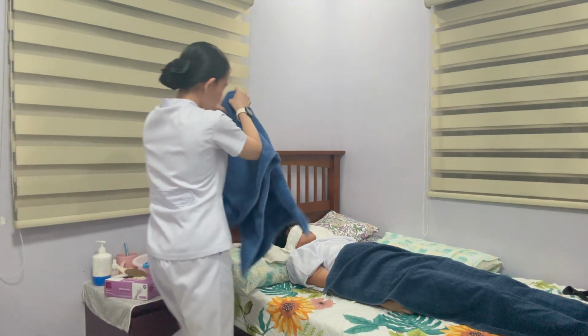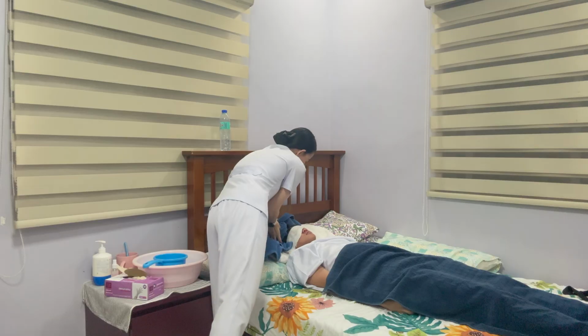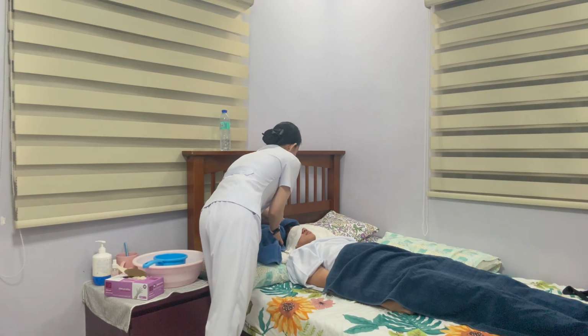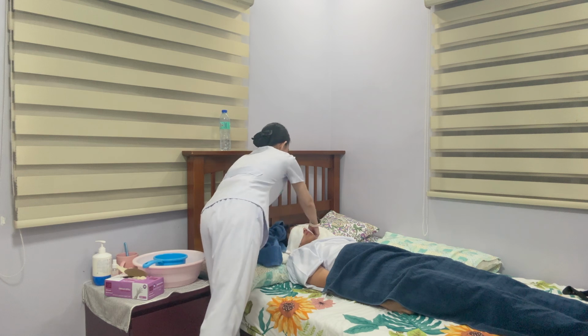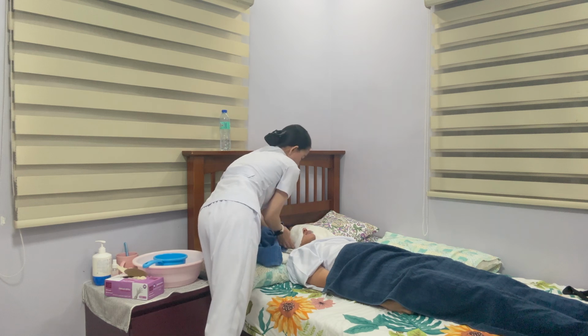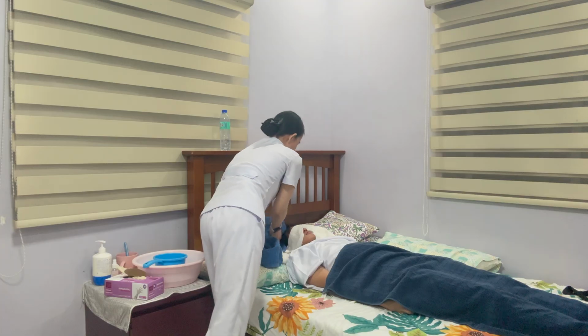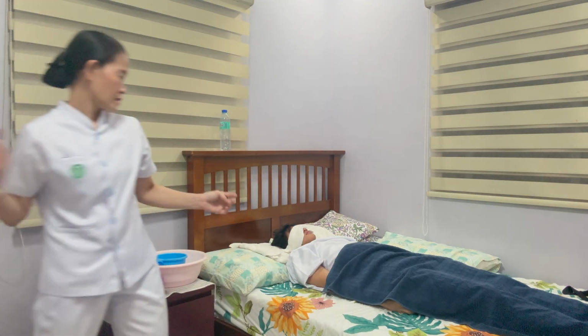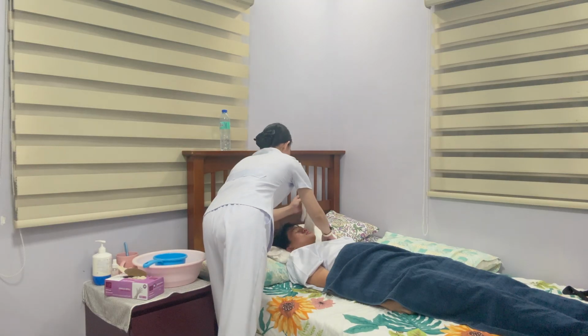Then dry the hair using a towel. If there's any excess, wipe it and dry the face, also the ears. Okay, sir.